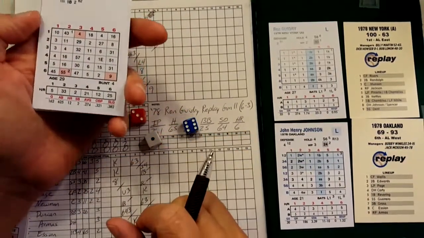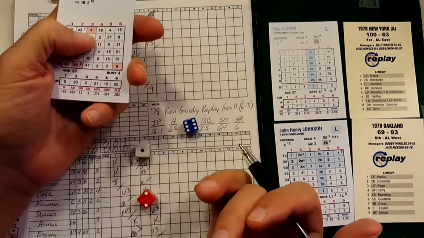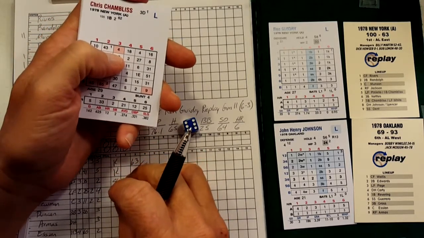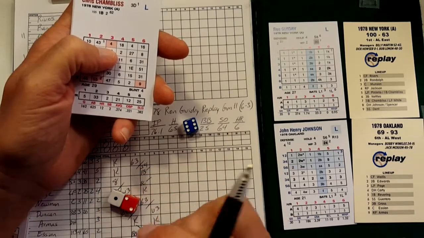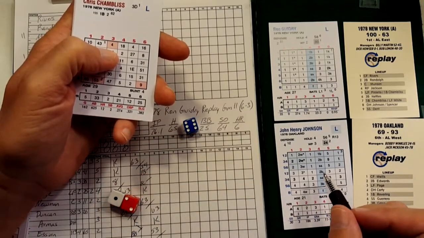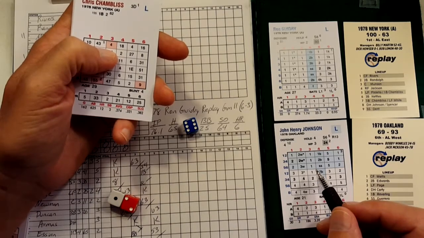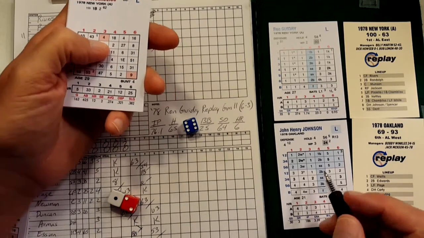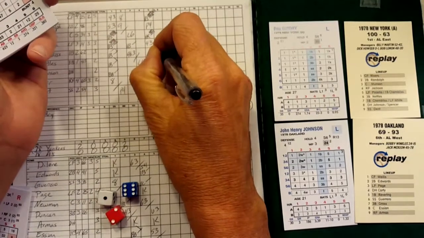3-1. 3-1's a 4, shaded 4, column 3. And a 21 is going to drop that to a 1, and then a 3-6 versus a lefty is a 1. So it's a 2, it's a ground ball to the mound. It's a ground ball back to John Henry Johnson.